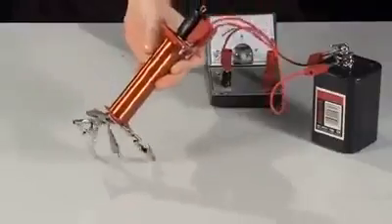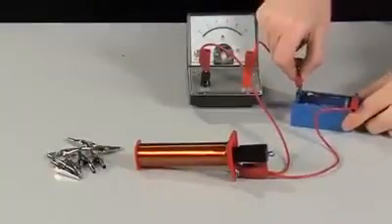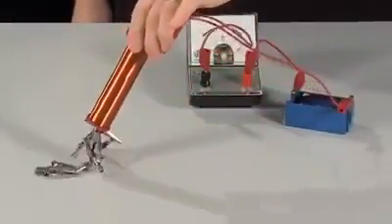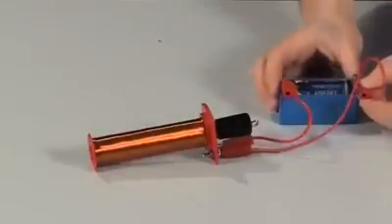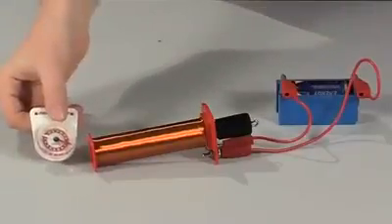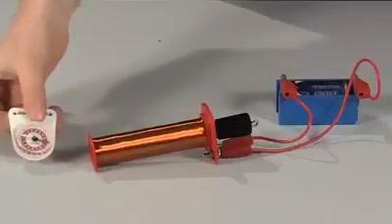The higher the current, the stronger the field. The direction of the magnetic field created by an electromagnet can be easily changed by simply changing the direction of the current that flows through the coil.